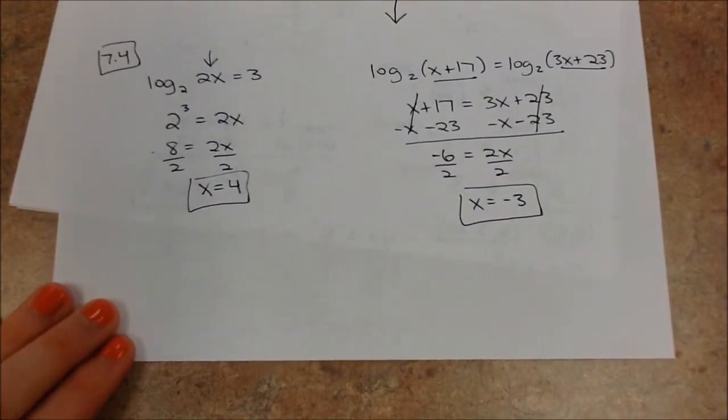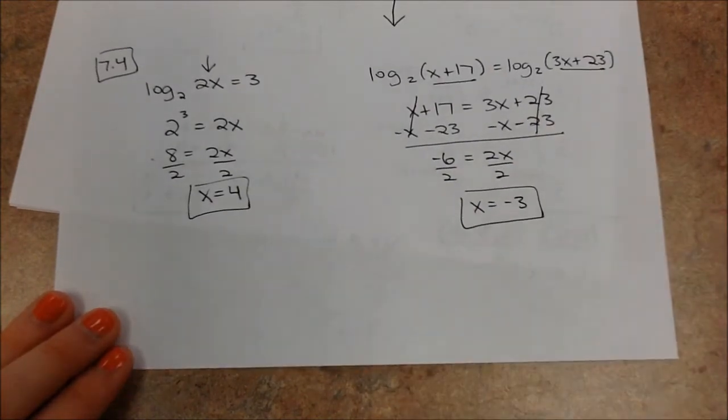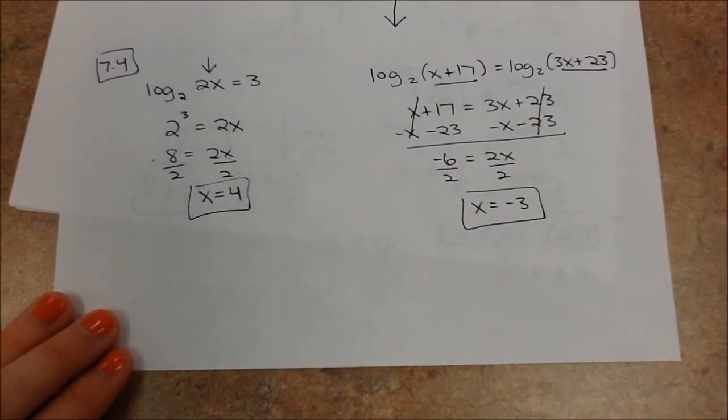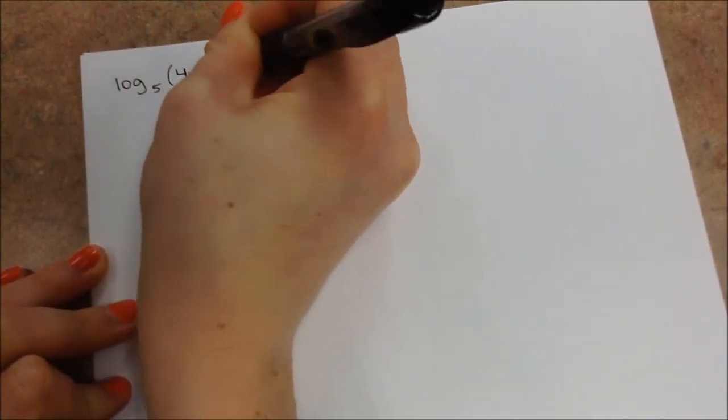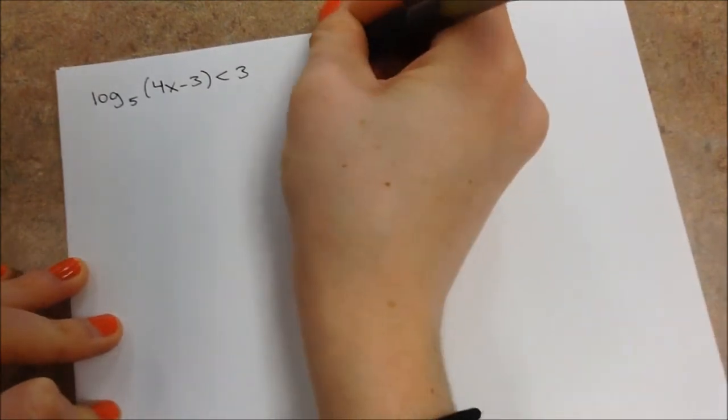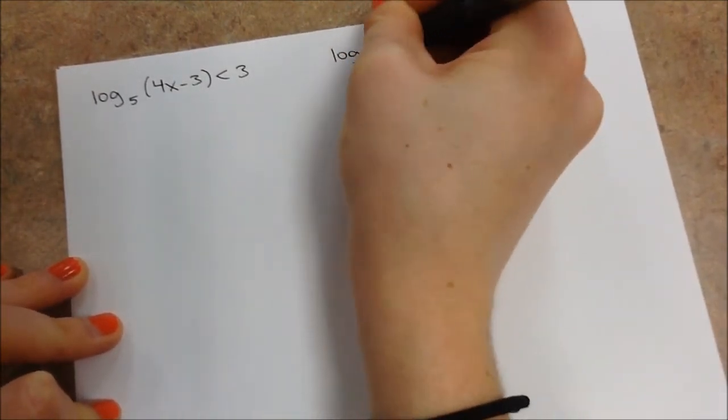In this section, we also had inequalities. Some of these inequalities are very similar, in that one of them could have just a log on one side and one of them could have a log on both sides. So I want to make sure you see an example of both of these as well.